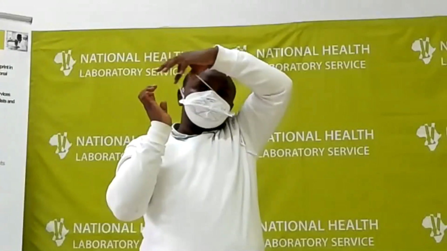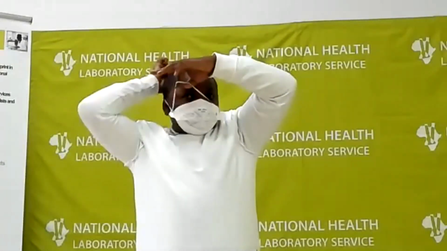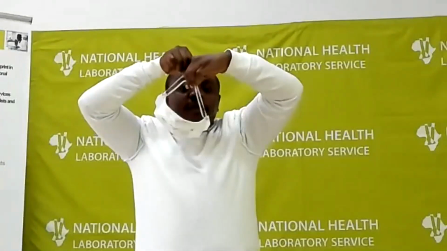So what you do, you slide your finger, and then remove the first strap, and hold it, and use another finger to pull the second strap. Avoid touching the respirator which is contaminated, and throw it into the biohazard. And that's it for the V-Flex.